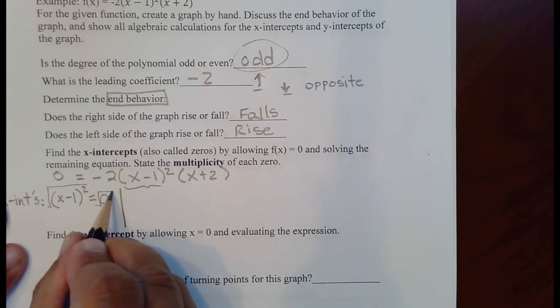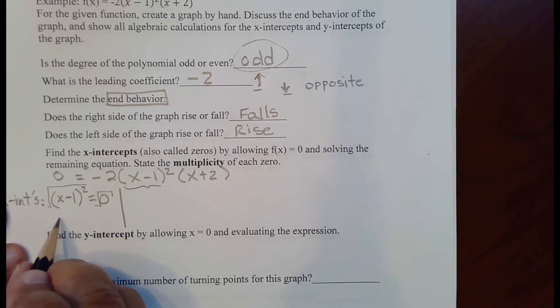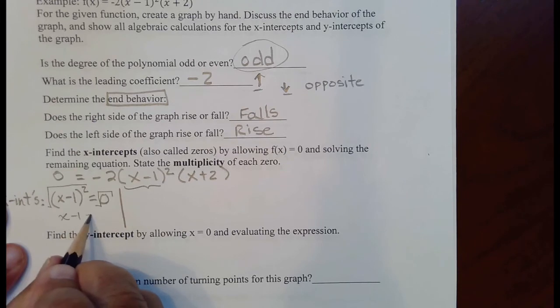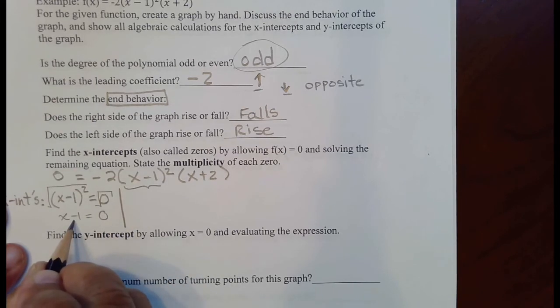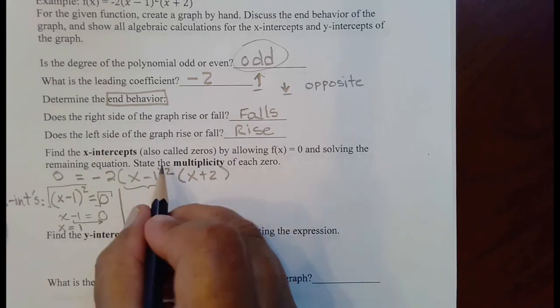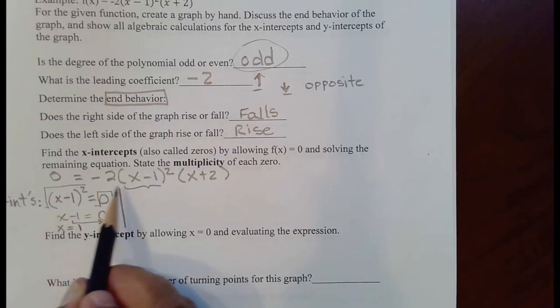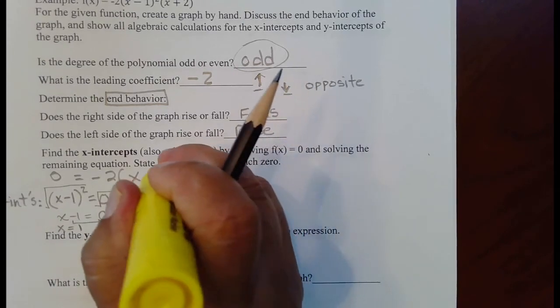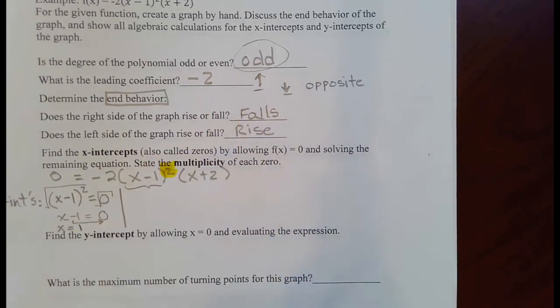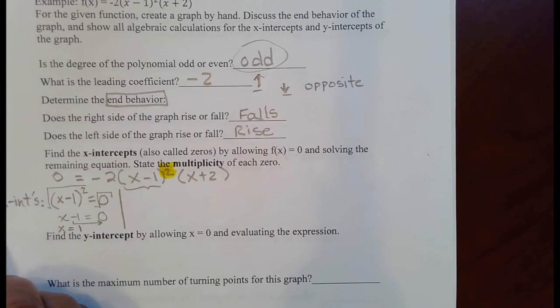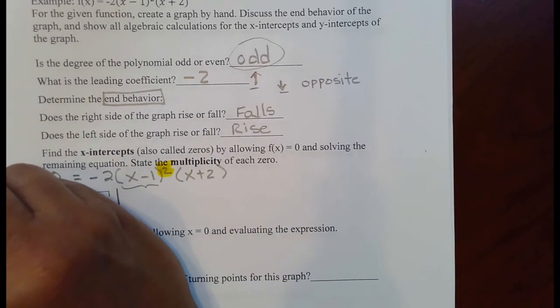Multiplicity. Okay, the multiplicity of this particular x-intercept, because it came right from here, where the factor had an even number, that multiplicity was even. And when it's even, that means that when you approach this point, you are just going to touch it, not go through it. Okay, then we have this other factor right here, x plus 2.